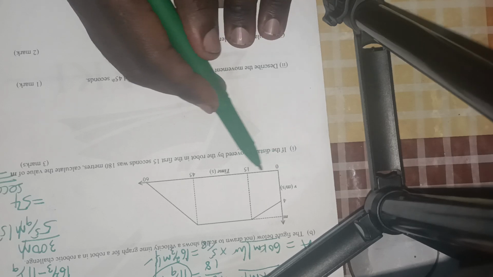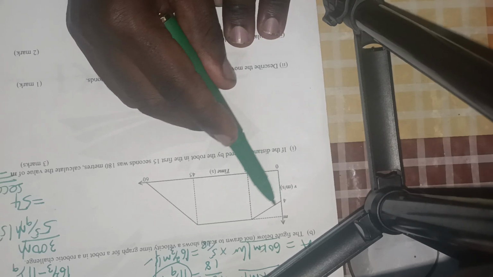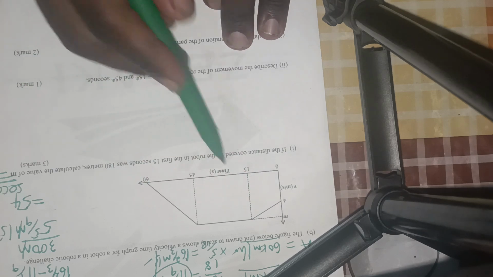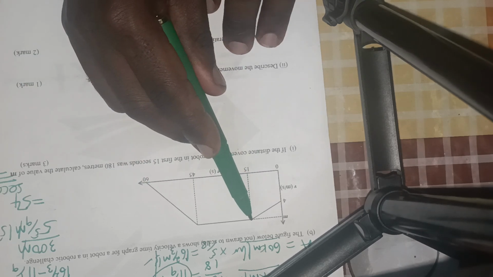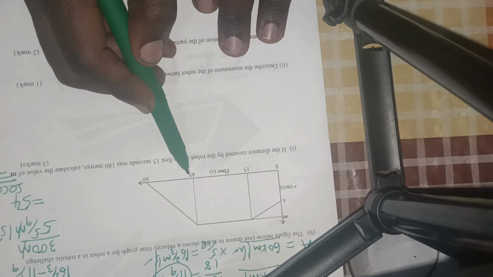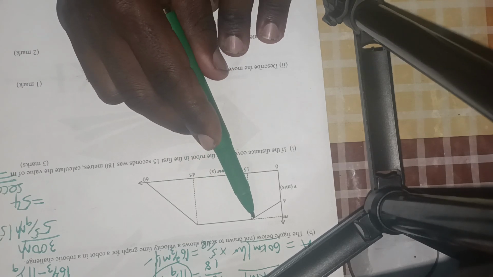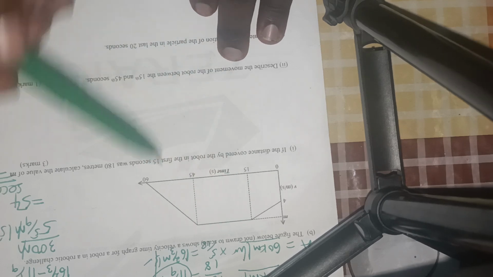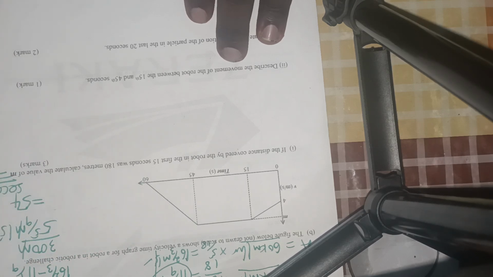In the first 15 seconds, the robot accelerated to the maximum velocity m. From 15 seconds to 45 seconds, it maintained a constant velocity, which was the maximum velocity. Then, in the last 15 seconds, the robot decelerated.